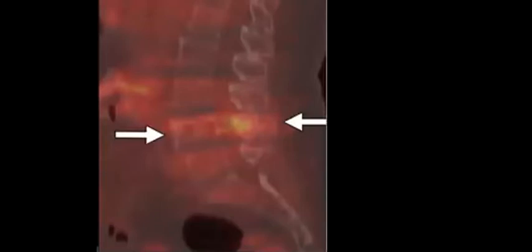Yeah, but in case you say degenerative, Rabab, that maybe there are degenerative changes in the other vertebrae, then why exactly does this vertebra take up, especially the posterior element, and the other doesn't have uptake? So there will be discussion about this, right?